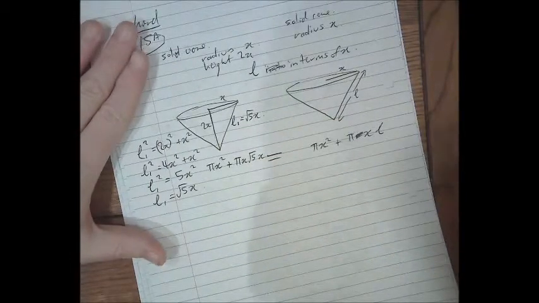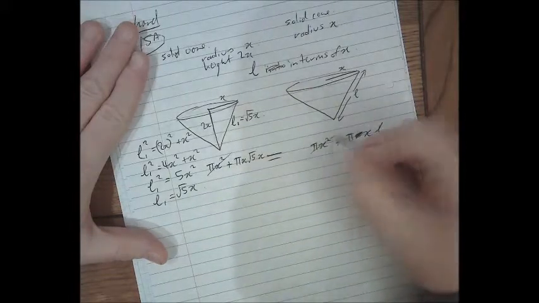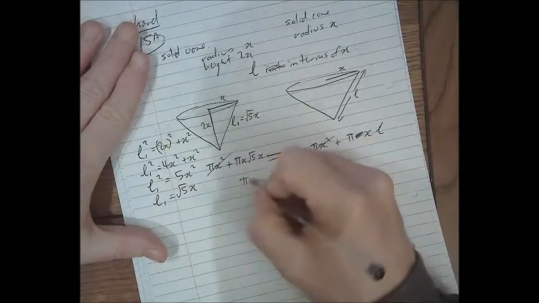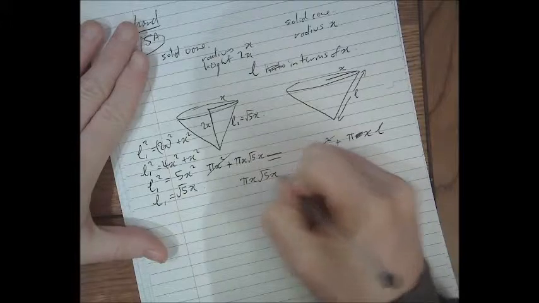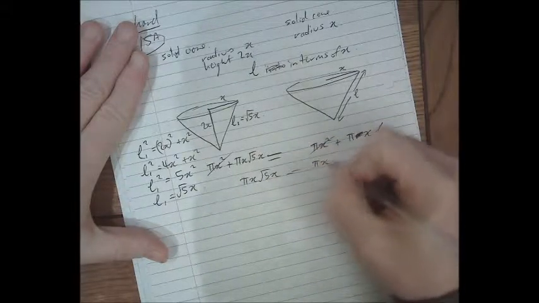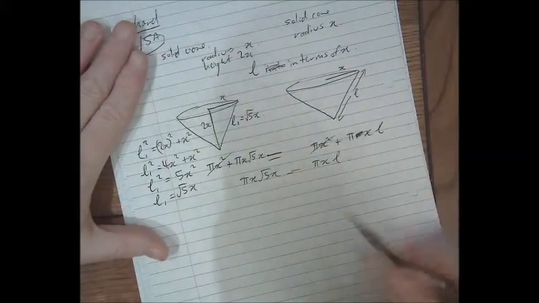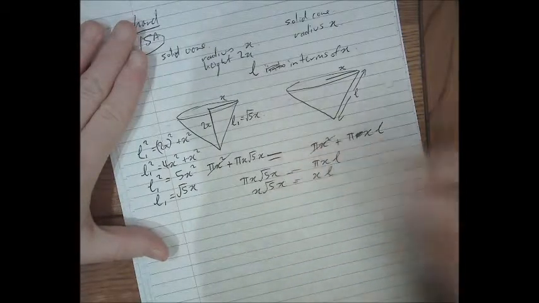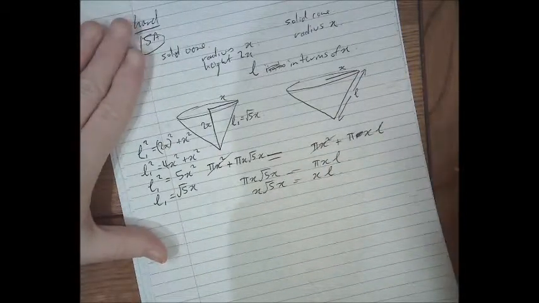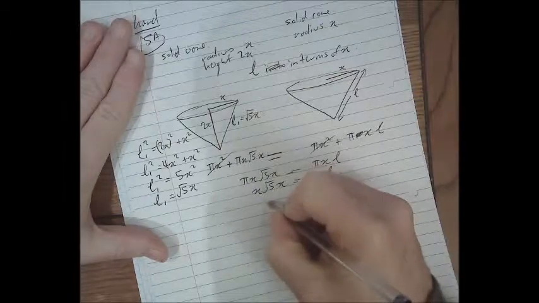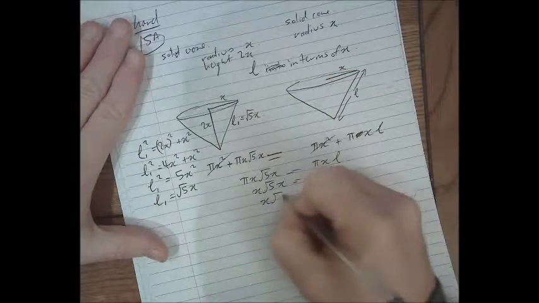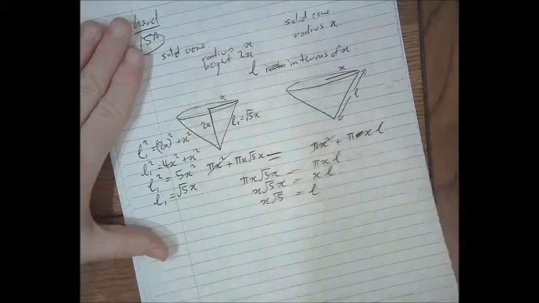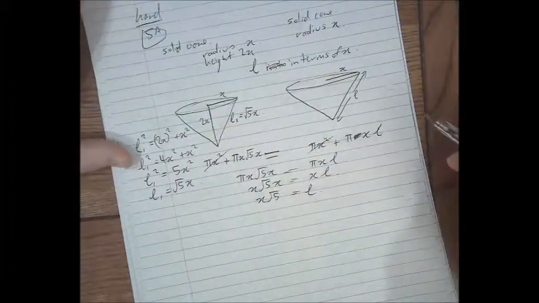Now let's simplify. First I'll take away pi x squared from both sides. I now have pi x root 5x equals pi xl. Going to divide both sides by pi. X root 5x equals xl. Divide both sides by x. You have x root 5 equals L, which is what we had to do. We had to have L in terms of x, and we now have it.